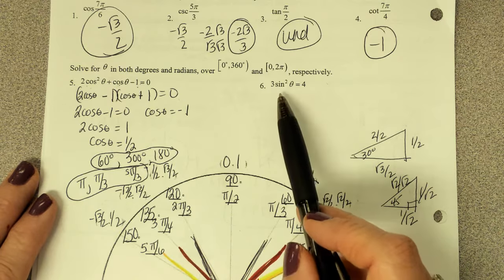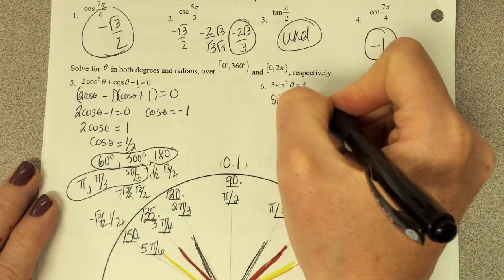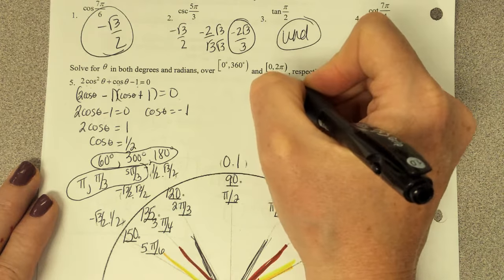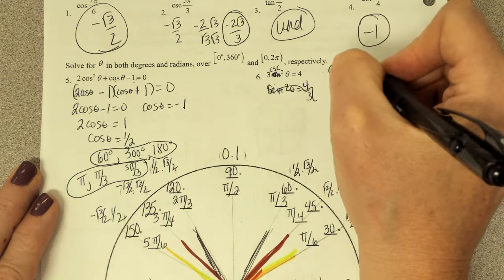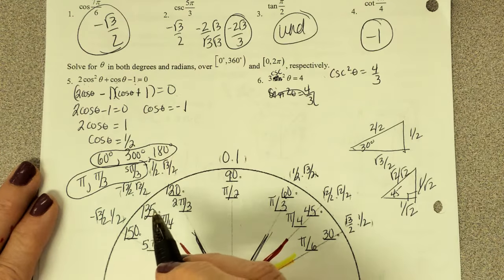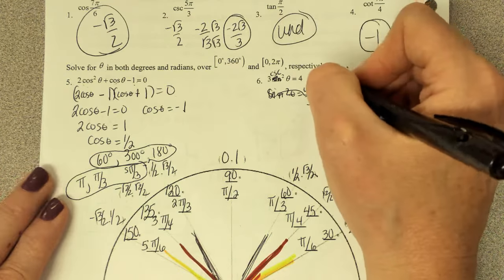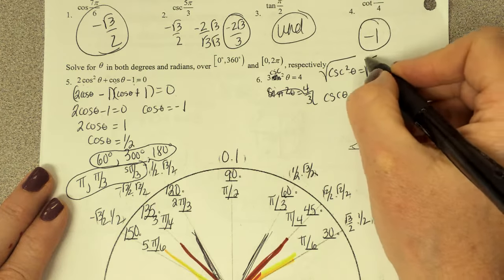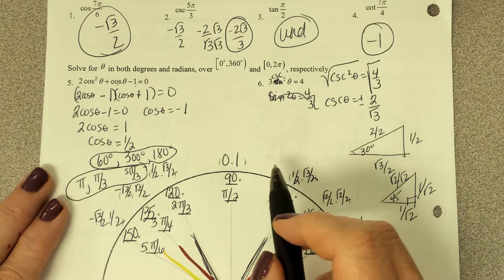All right, number 6. Alyssa, what would I do first to solve this? Good. So I'd have sine squared theta equals 4/3. Actually, guys, this is supposed to be cosecant. Change it to cosecant, not sine. Let me come over here. Cosecant squared theta equals 4/3. All right, what do I do next? Bailey, what would I do? Do you remember what I have to put if I square root it? Good. So plus or minus, and then the square root of 4 is 2, and then the square root of 3 I just leave as radical 3.